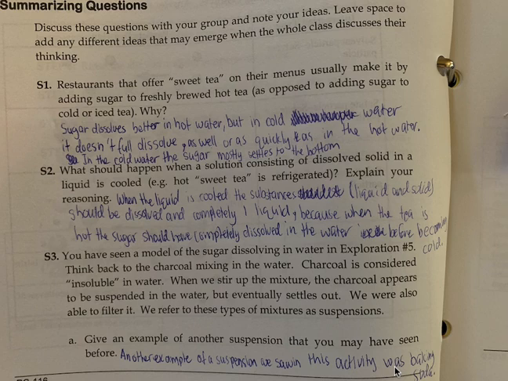Unit PC Activity 9. So for number 1, I put sugar dissolves better in hot water, but in cold water it doesn't fully dissolve as well or as quickly as in the hot water. In the cold water, the sugar will mostly settle to the bottom.